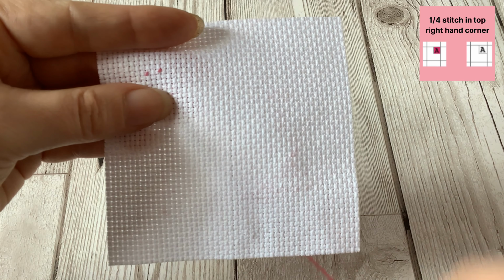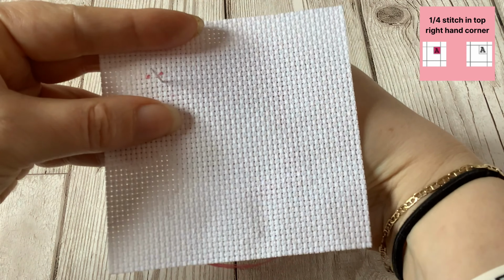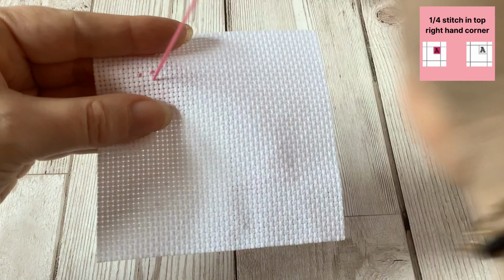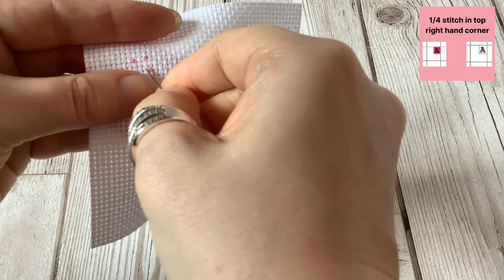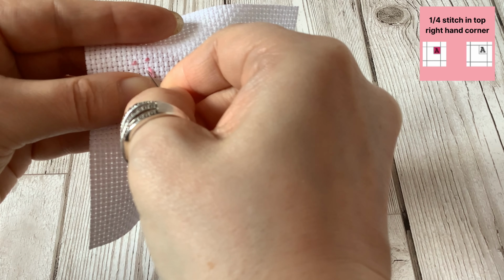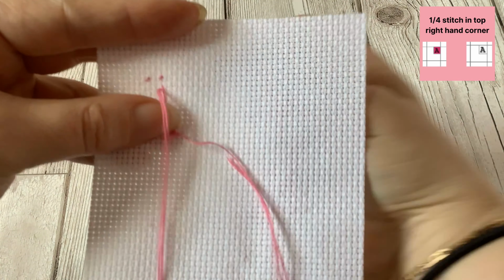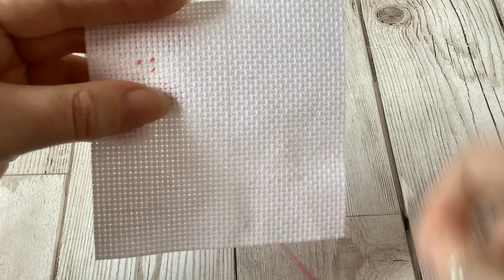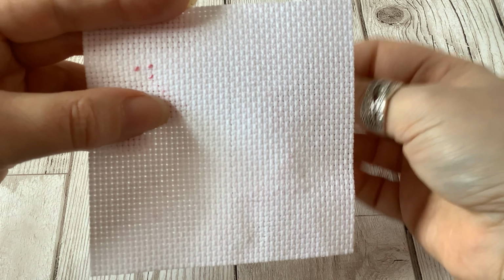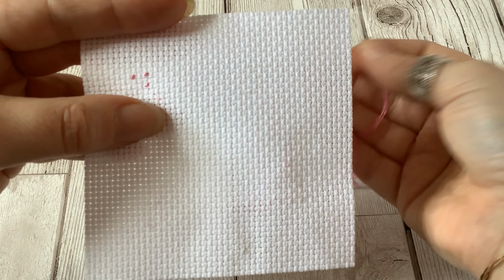Okay, you could also do that by coming up into the top right hand corner first and then going down into the middle of the square like so. Some people just find it easier to do that by coming up into the hole that's in the corner where they want the quarter stitch and always going down in the middle.